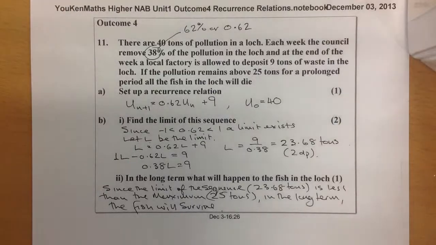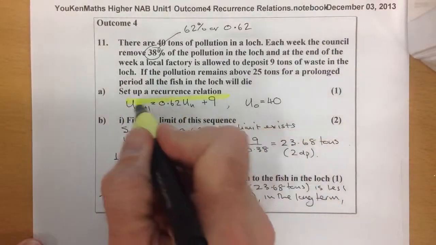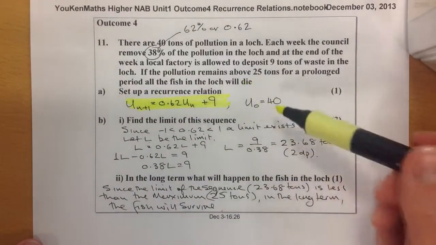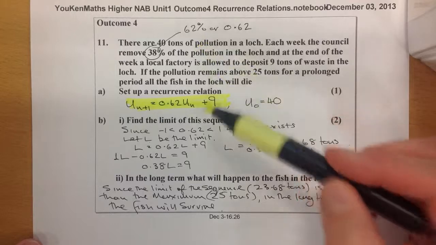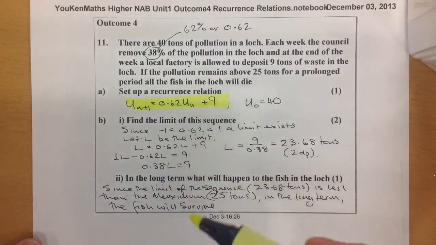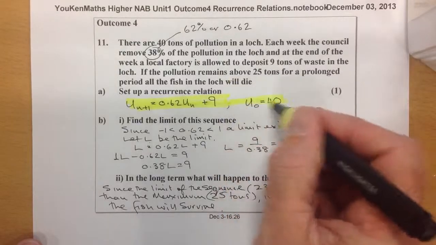Right, let's see how we're going to mark this question here. So first mark will be given for getting the recurrence relation. Quite often in this type of question you don't get given a starting point, so all you would be needing is that type of work there. But for this one here, I'd like to include that there.